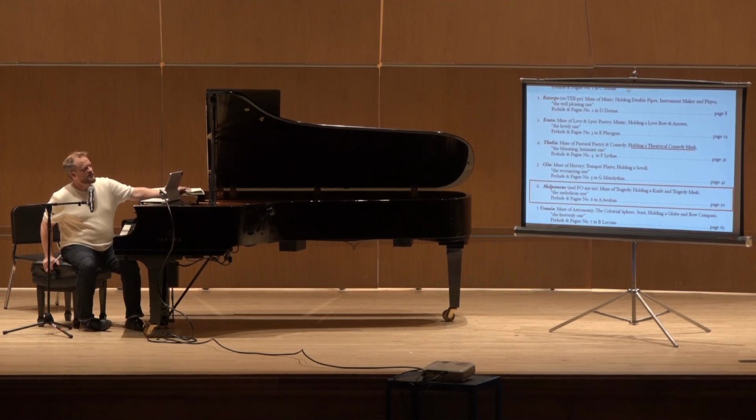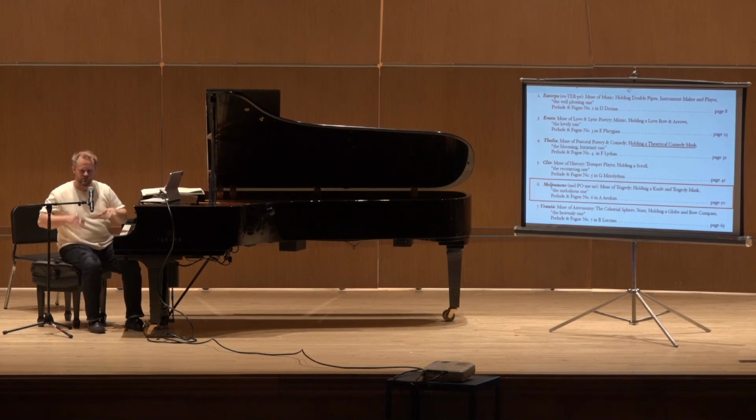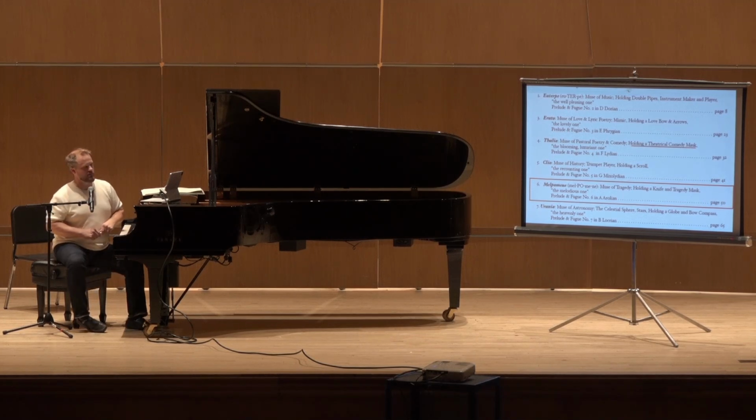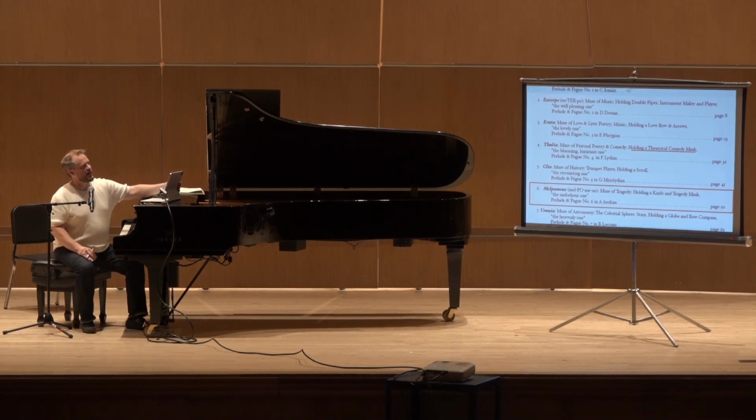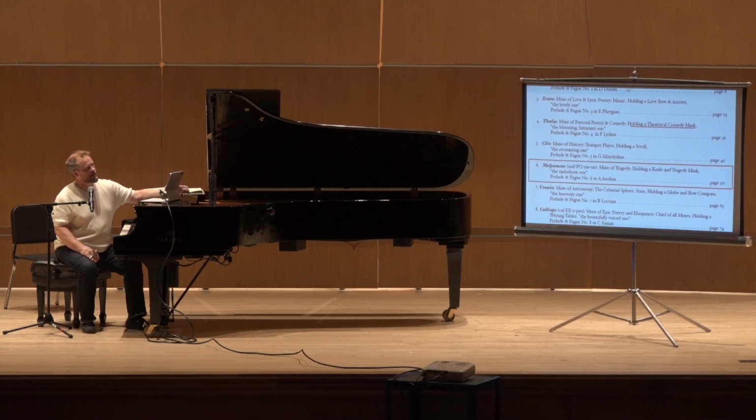For example, with D Dorian, that muse is often depicted holding 2 recorders, flute type instruments. And so I have a double fugue for that piece. So I really tried to connect elements of my music with elements of personality and characteristics of the muses, and vice versa.